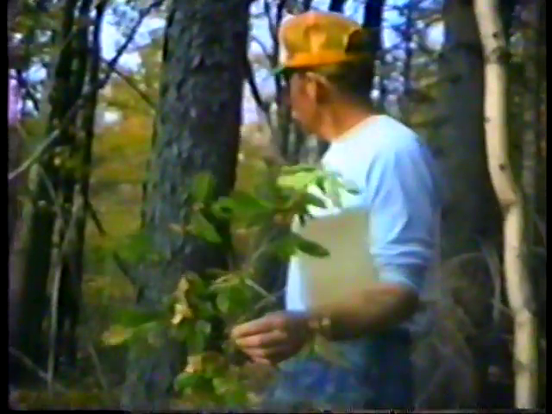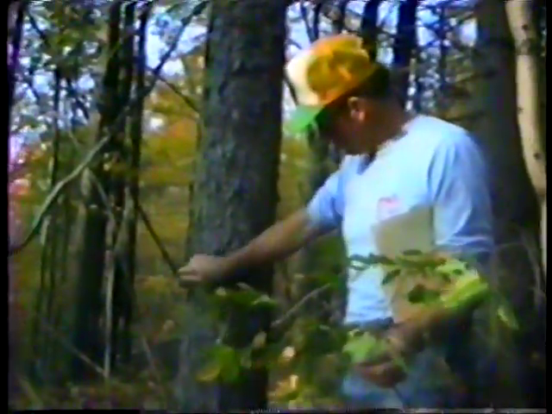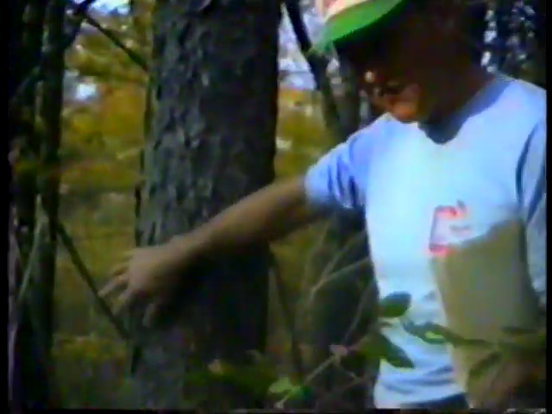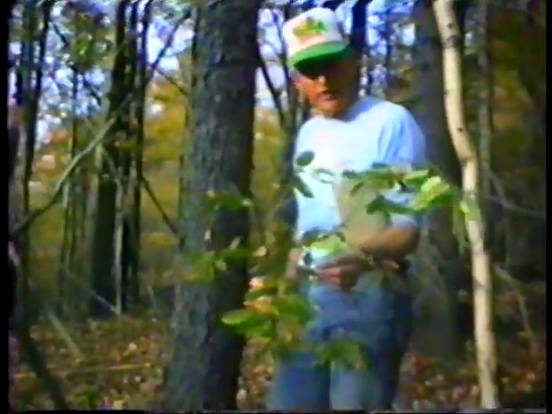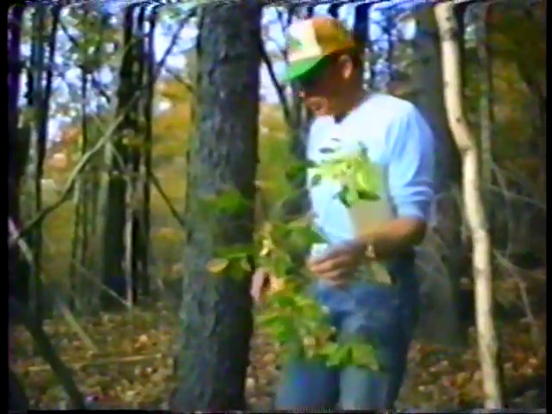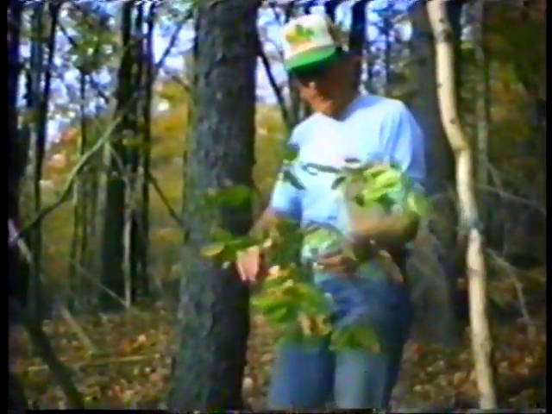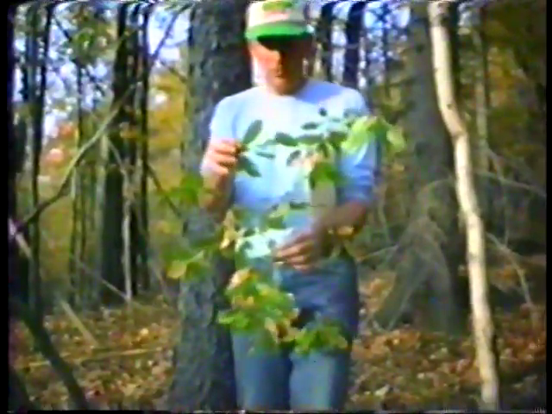Standing right beside an excellent example of a black cherry. Bark peels off in chunks, very rough, very coarse. It is an excellent hardwood. It is used a lot in furniture and is a very expensive hardwood. Let's just take a minute or two and look at some of the leaves.